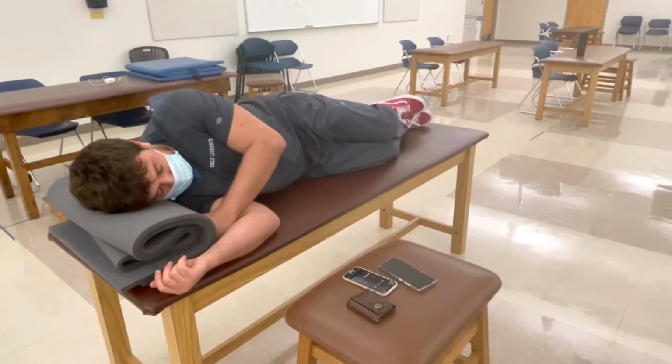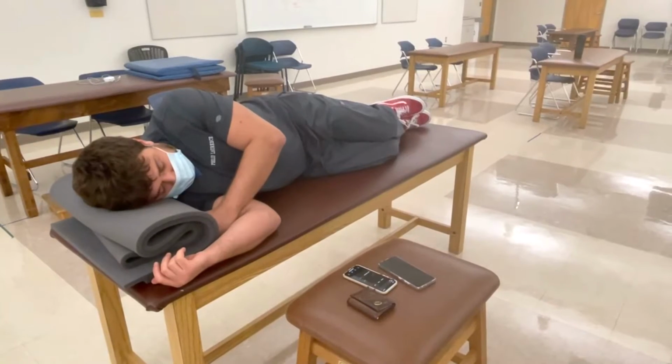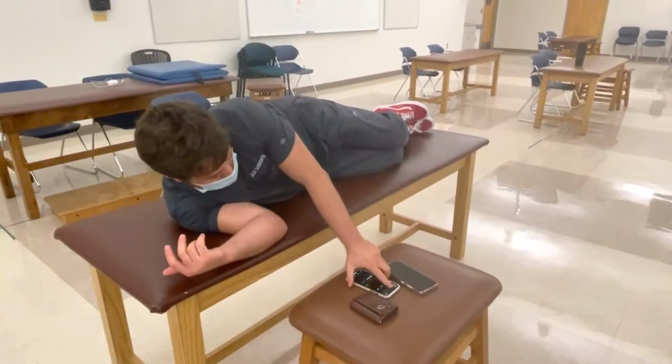By keeping the patient's personal belongings at a safe distance, we can reduce the chance of them hurting themselves when we are not there to help.